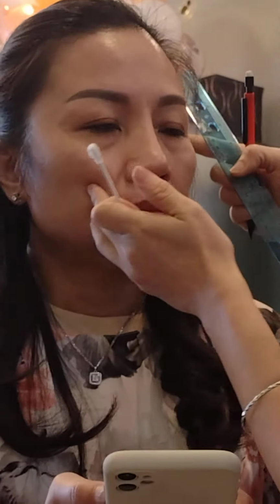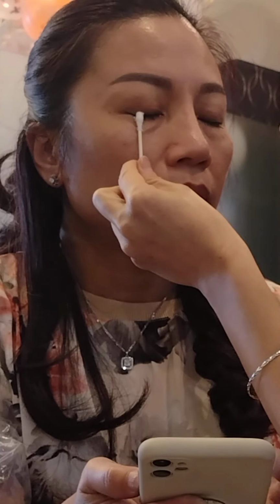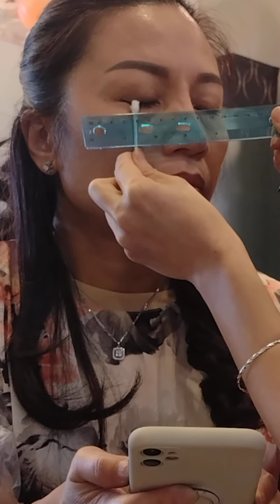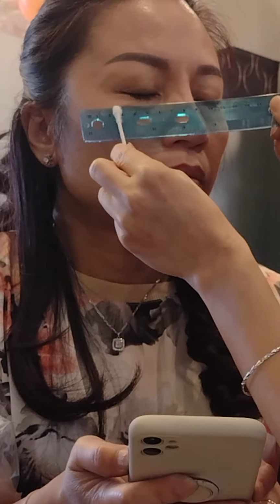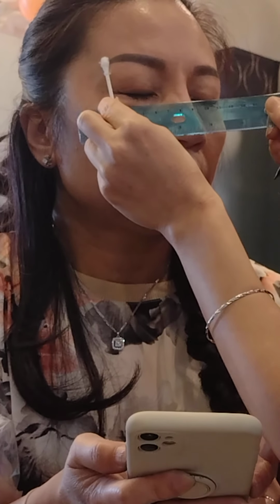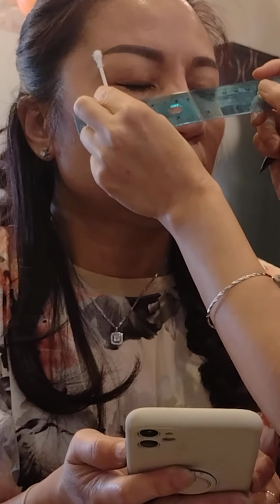But if you see her eyebrow from here, this side is better. From here to here, you measure L. So this is 1 and then 1.5. You see this eyebrow is longer than this side. A lot of people, huh? Yeah, because when you look at her eyebrow, mine is crooked.